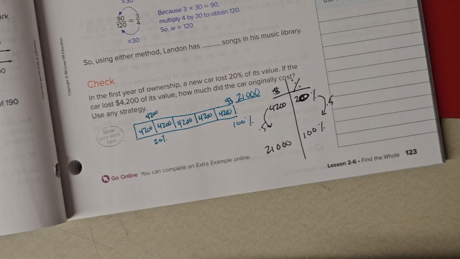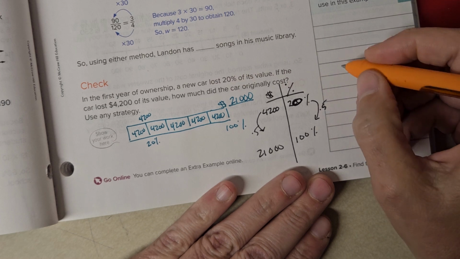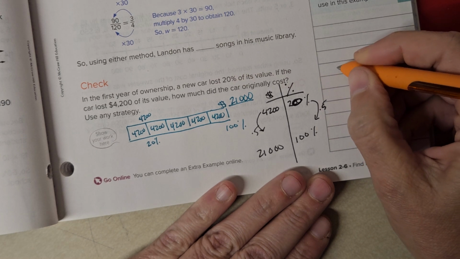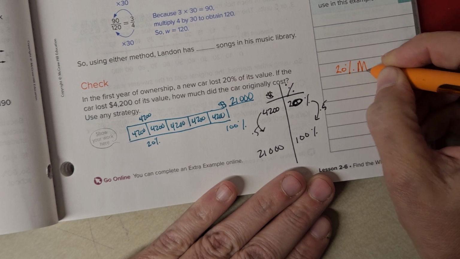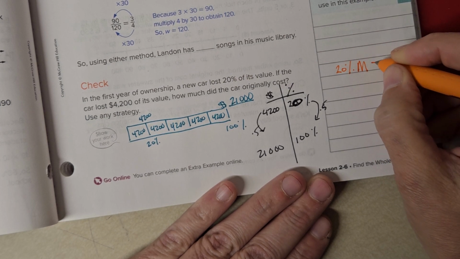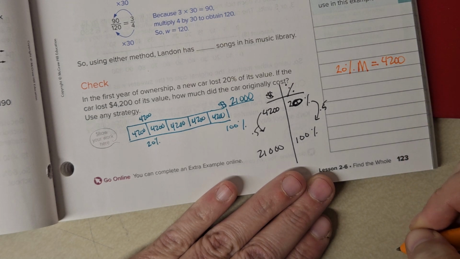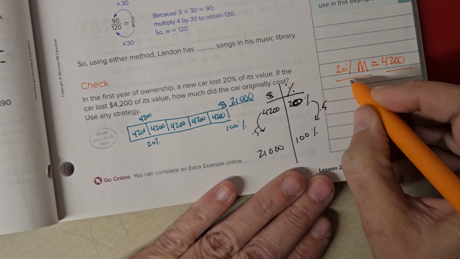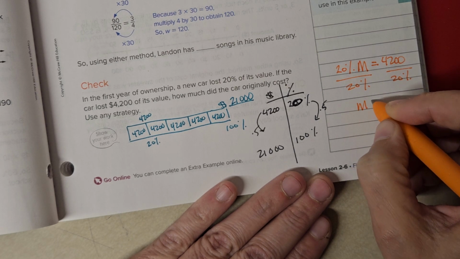If we're going to do the algebra way, we knew that 20% of some number we don't know, money, is 4,200. So we're going to divide both sides by 20%, and that will tell us how much money.